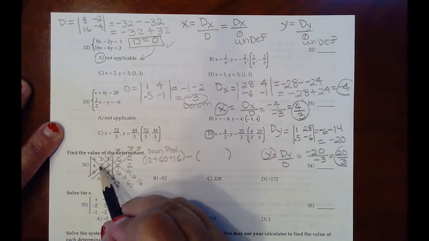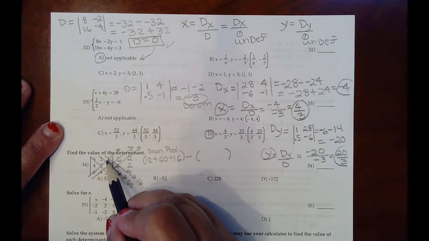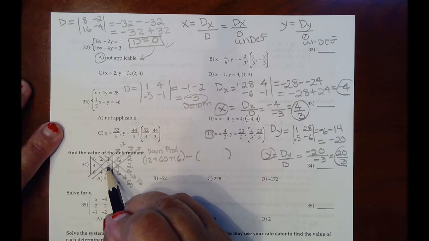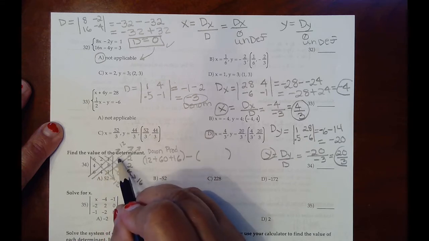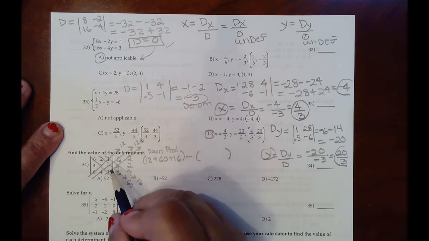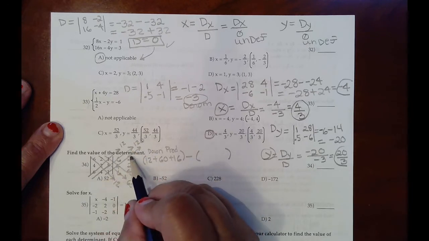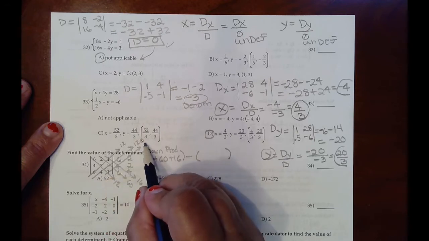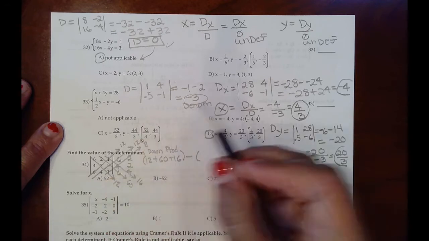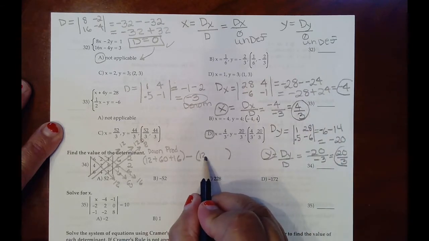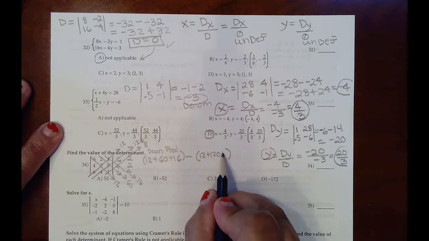So doing this one upward product, 6 times 2 times 1 is 12. And then 4 times 5 is 20, 20 times 6 is 120. And then this last string of numbers gives you a product of 1 times 4 is 4, 4 times 2 is 8. So all of your upward products are 12 plus 120 plus 8.